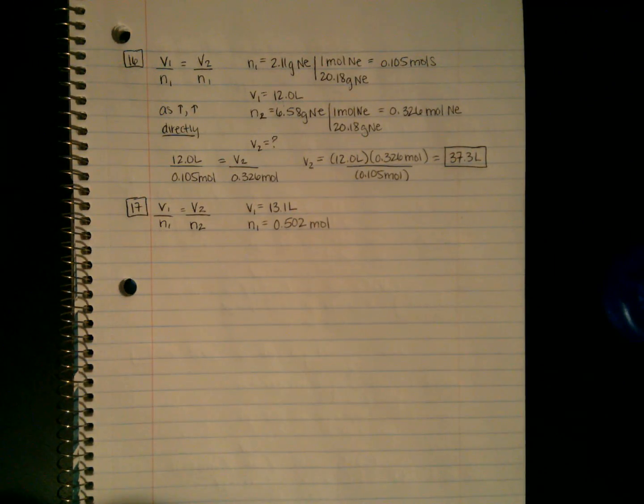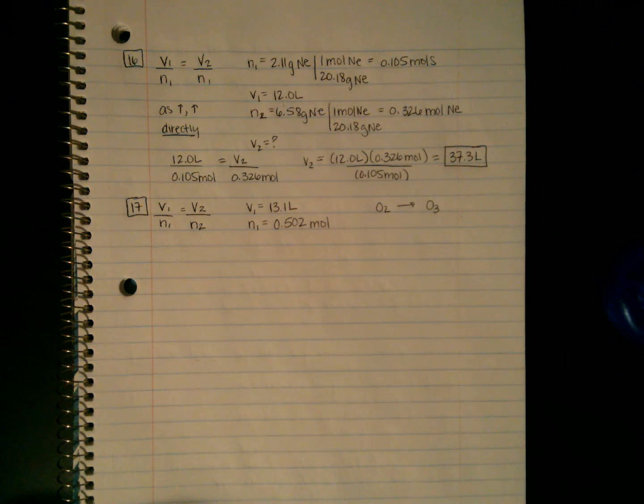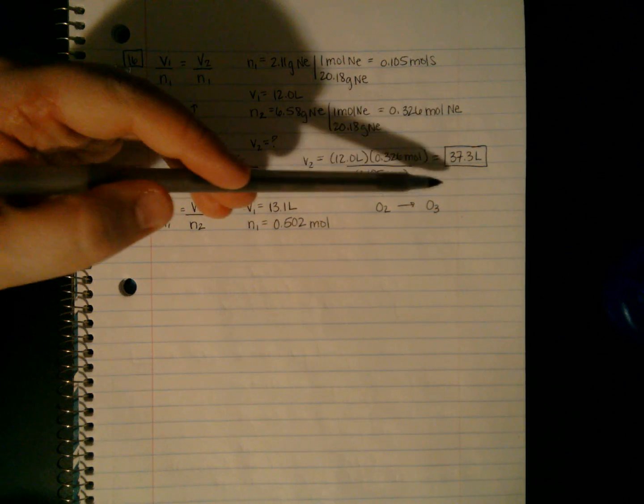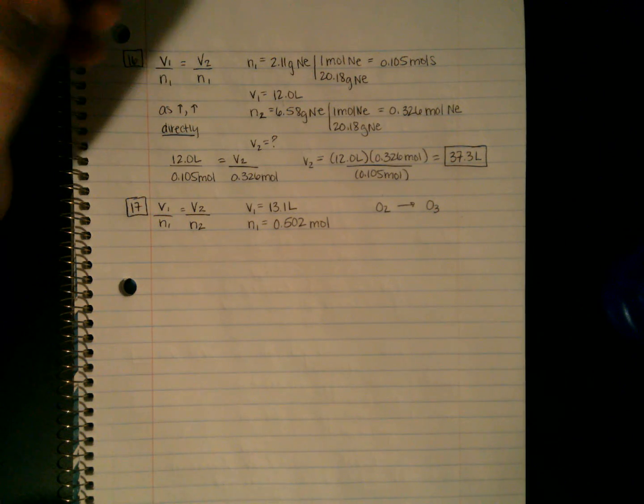If all of this oxygen is converted to ozone, this is a chemical reaction. We have oxygen converting to ozone, O2 converting to O3. What will the volume of the ozone be? I didn't put it in the question, but I think we're going to assume here that pressure and temperature are remaining constant because this is under Avogadro's law. So we're going to assume those two are constant. But now we're saying we had 0.502 moles of oxygen. How much ozone are we going to have?